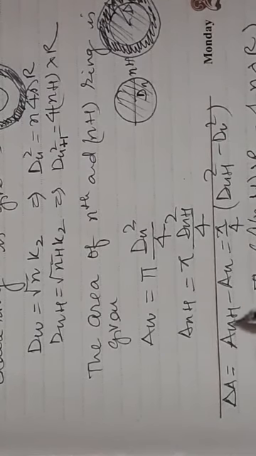Delta A is equal to An plus 1 minus An, which comes out to pi by 4 lambda r. Because lambda is constant and r is constant, delta A is constant.